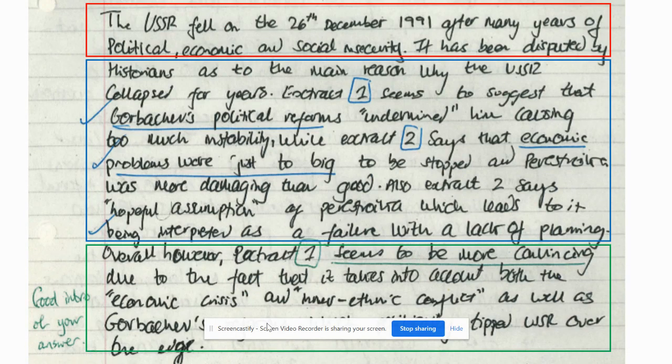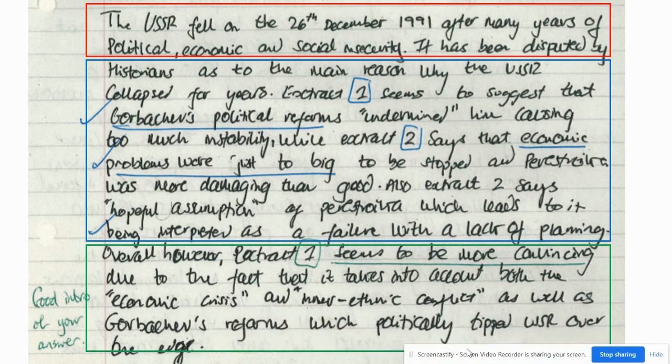The Soviet Union fell on the 26th of December 1991 after many years of political, economic and social insecurity. That's the statement, the contextual statement of when it happens. You're showing off a little bit of extra knowledge there about knowing exactly when it fell, and you're setting up already some ideas about why.